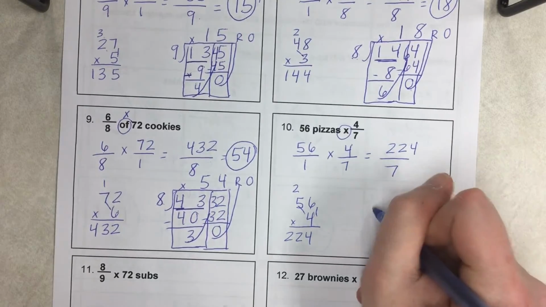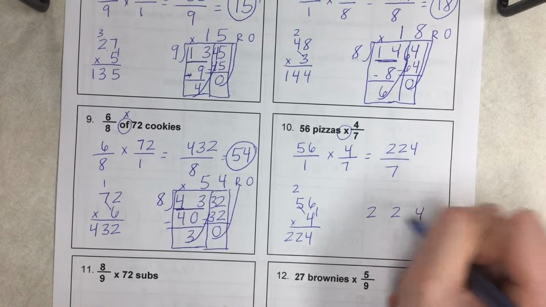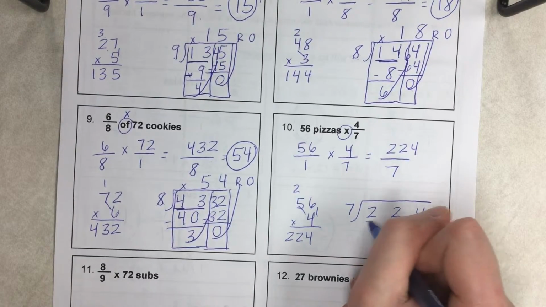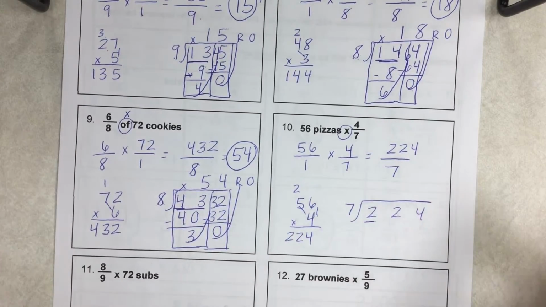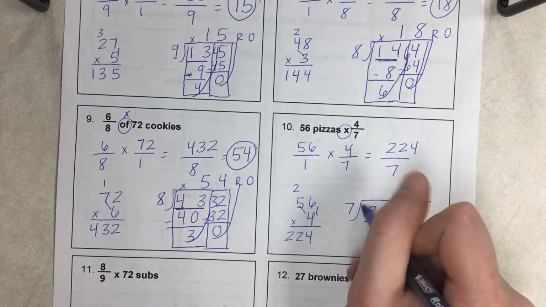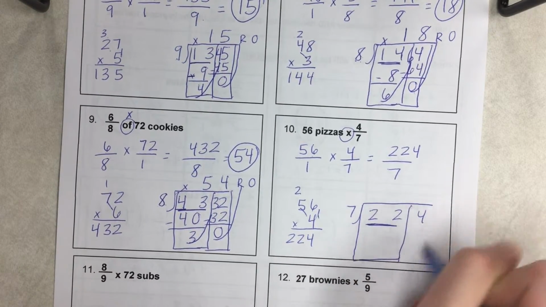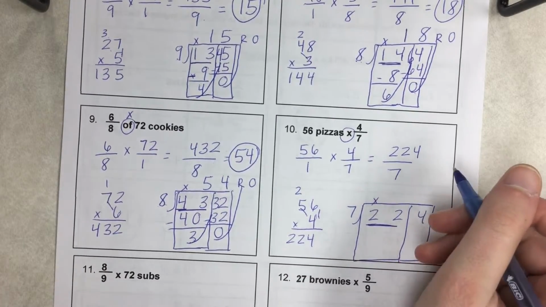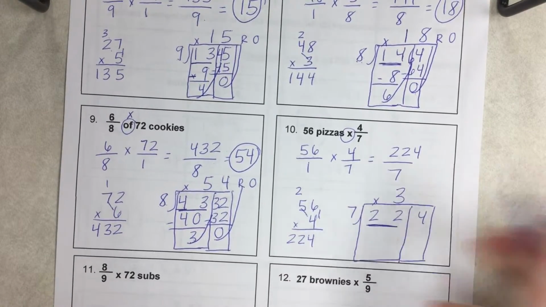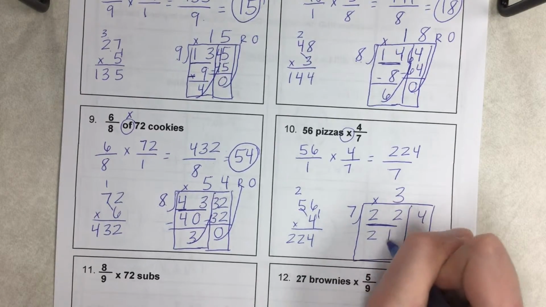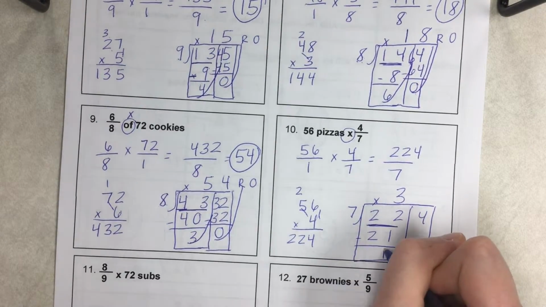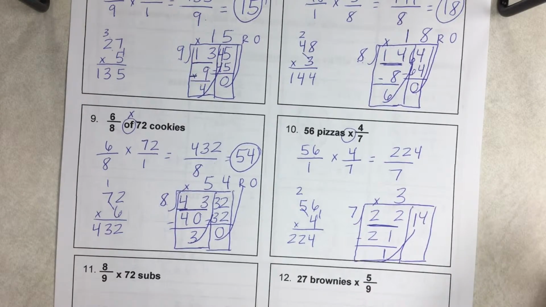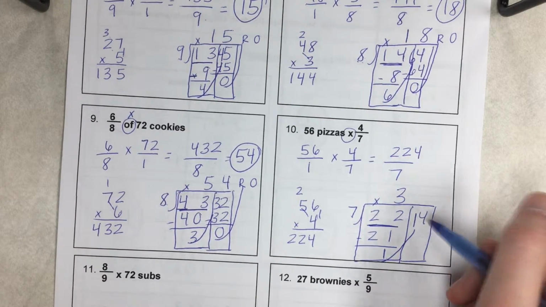So I need to divide 224, my dividend. 7 is my divisor. Underline the 2. Not enough to pass out to 7 kids, so I underline 22 and draw my box. 7 times what gets me close to 22 without going over? That would be 3. 7 times 3 equals 21. Subtract to get 1.